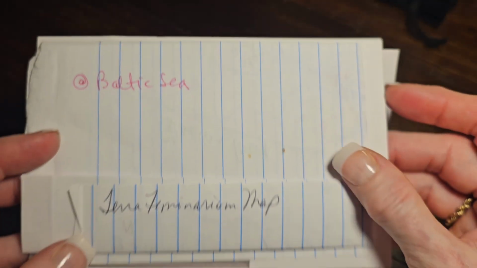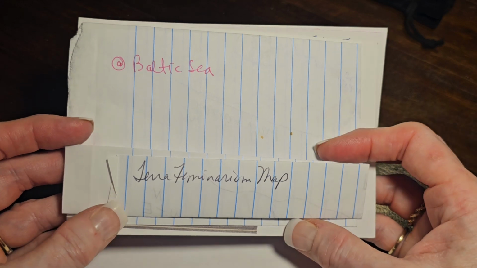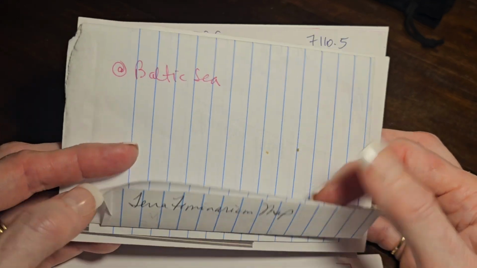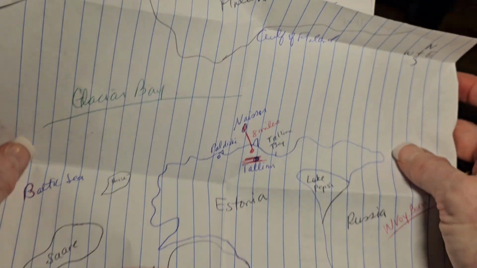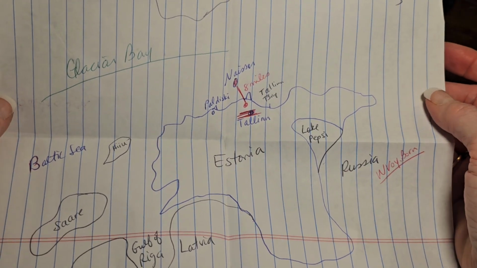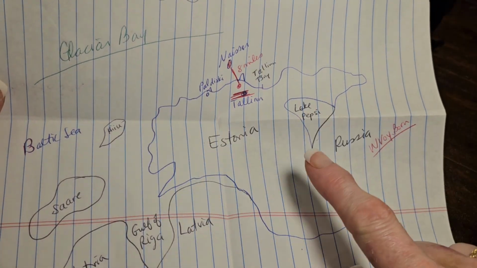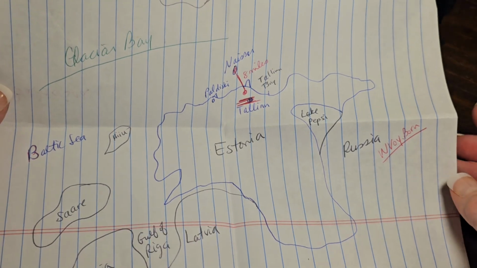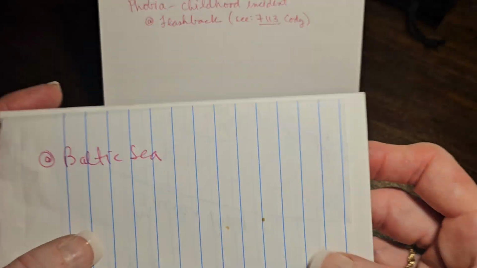So remember when I mentioned that the women in her family hail from the Terra Feminarium, which is actually an island in the Baltic Sea? Check it out. I've made myself just a little map that shows what it looks like. So that's just another way to remind yourself of the heritage and the history of her family and how that might play into your story.